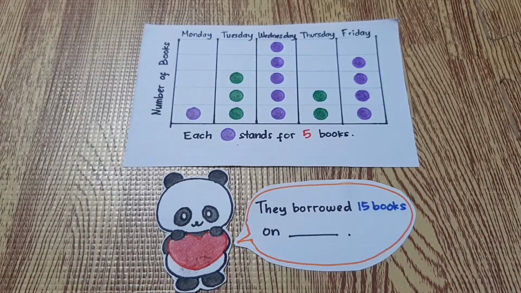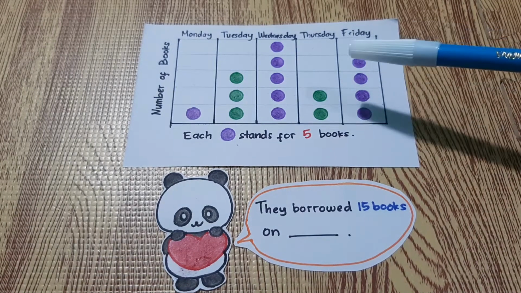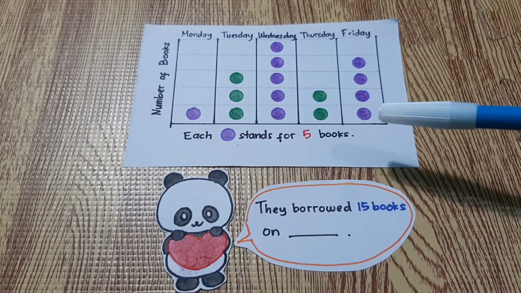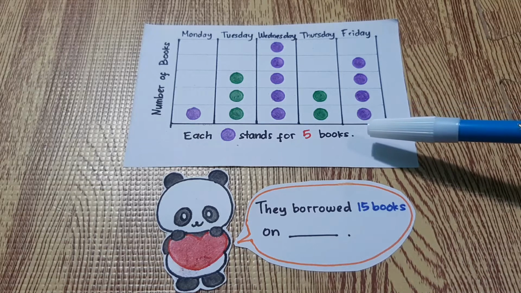Let's go to the first question. They borrowed 15 books on... Okay, so you have to be careful with this kind of question. They borrowed 15 books. Miss, there are no 15 circles over here. Yes, there are no 15 circles. So what do you have to do? Remember that each circle stands for 5 books.